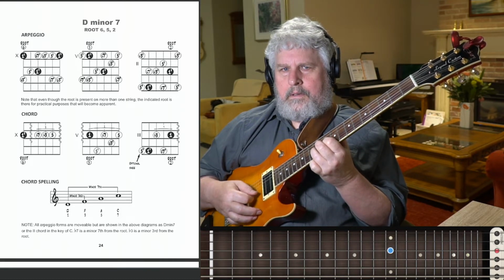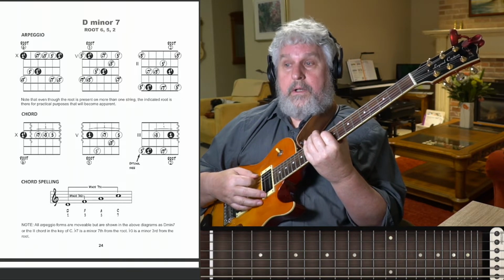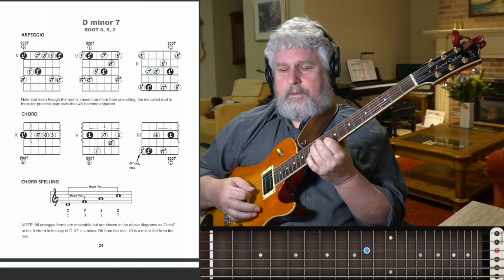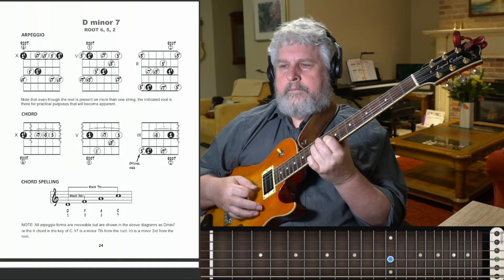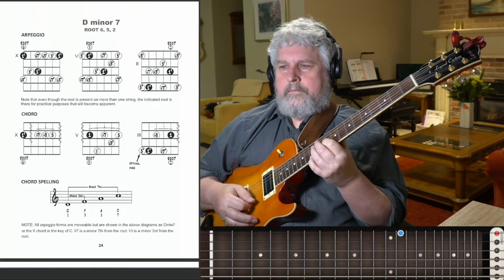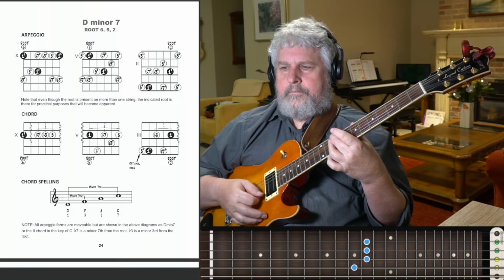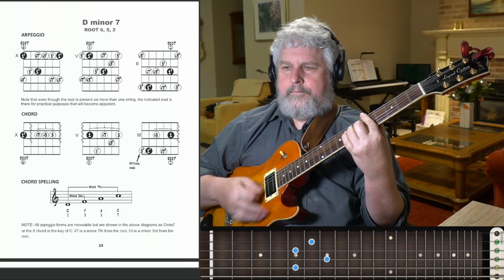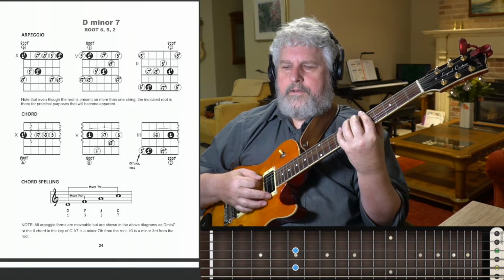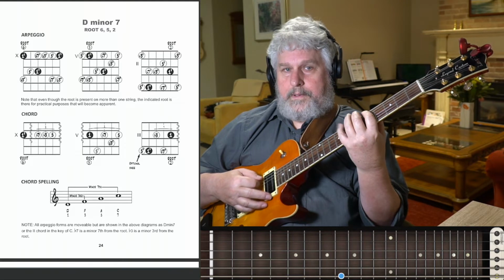Not there, but very closely related with the minor pentatonic scale and the minor 7 arpeggio. And the chord. All right, and then minor 7 arpeggio.